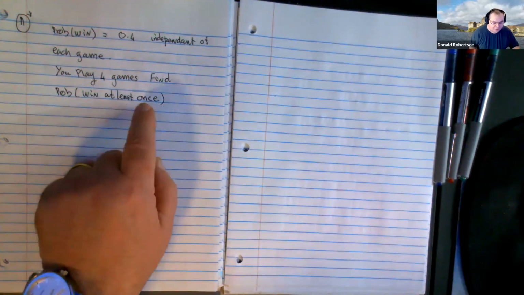Suppose you're playing a gambling game and the chance that you win is 0.4, right? So you win about 40% of the time you play. Maybe it's blackjack. And it's independent of each game. That's important. It means if I won my first game, the chance that I win when I play it again is still 40%, still 0.4. Now you play 4 games in a row, find the probability that you win at least once.